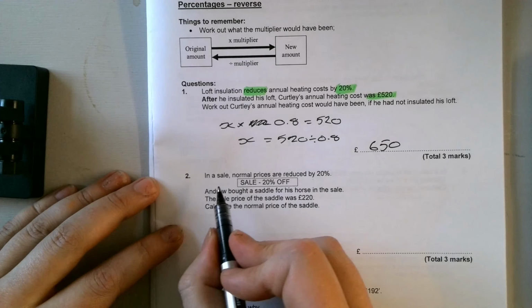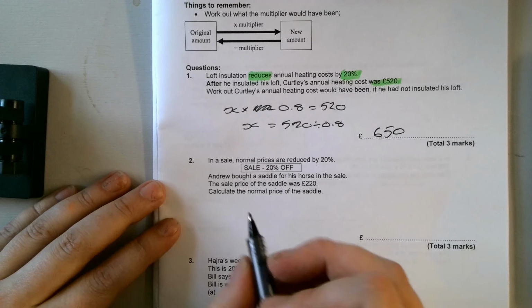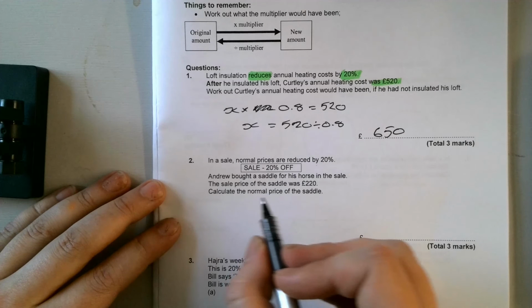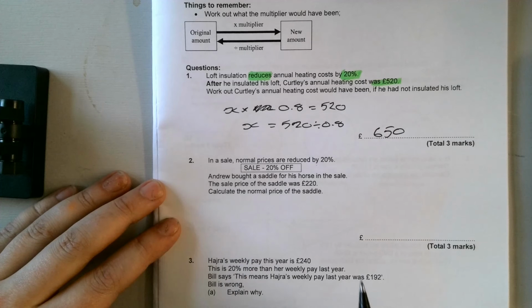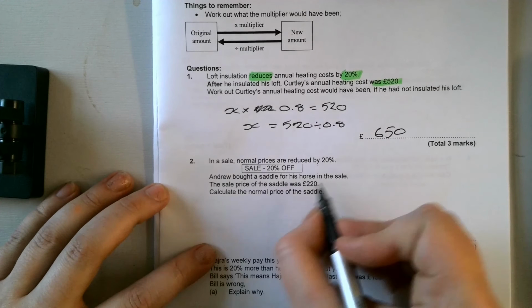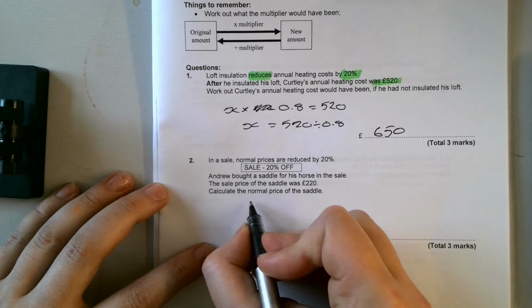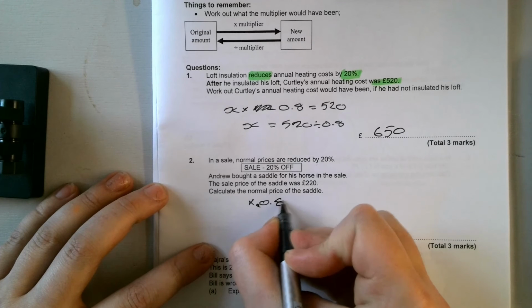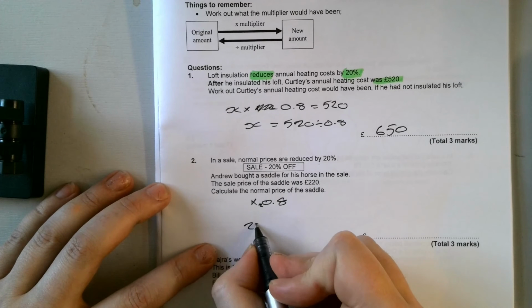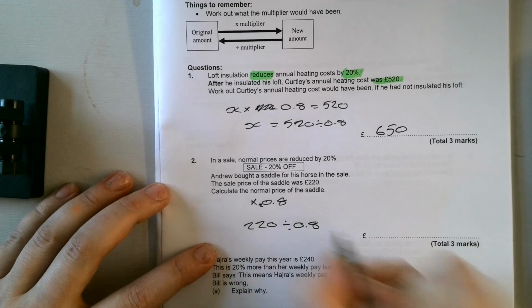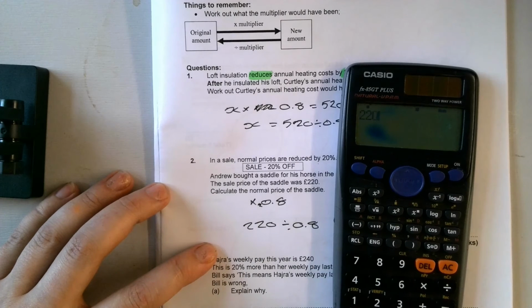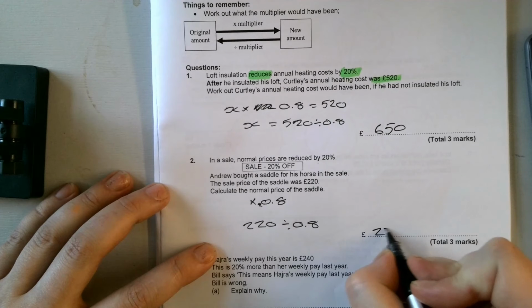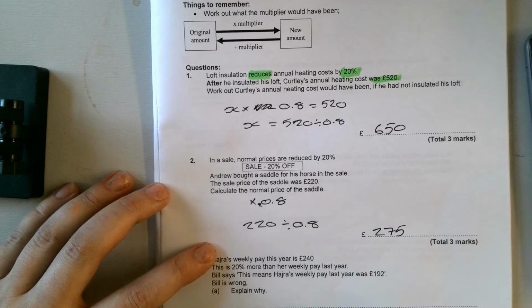Okay. In a sale, normal prices are reduced by 20%. Sale, 20% off. Andrew bought a saddle for his horse in the sale. The sale price for the saddle was £220. So our multiplier was going to be times 0.8. So we are going to do the opposite: 220 divided by 0.8. 275 would have been the original price.